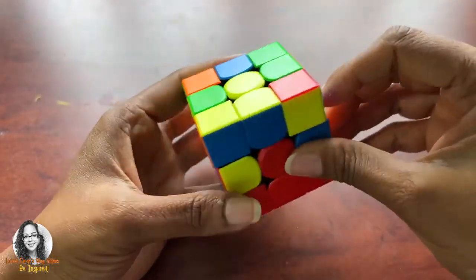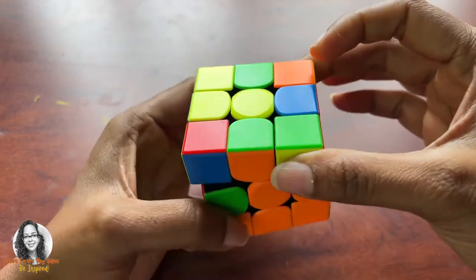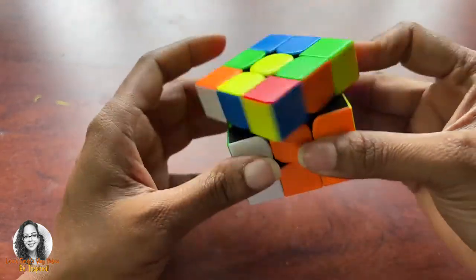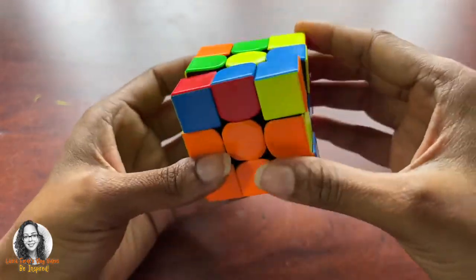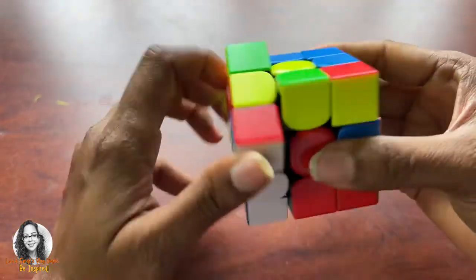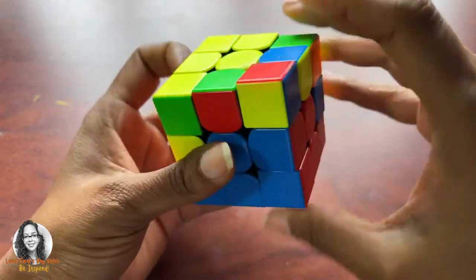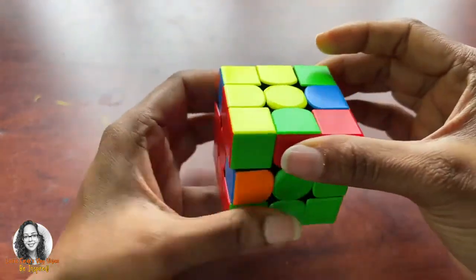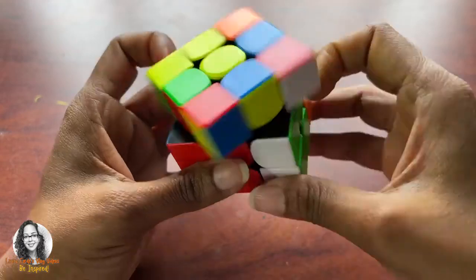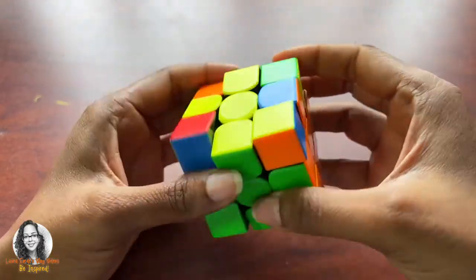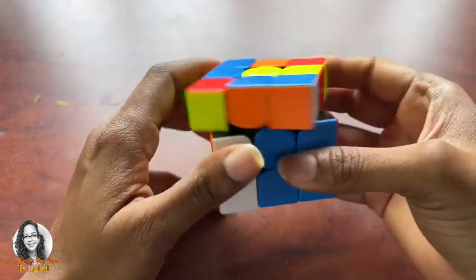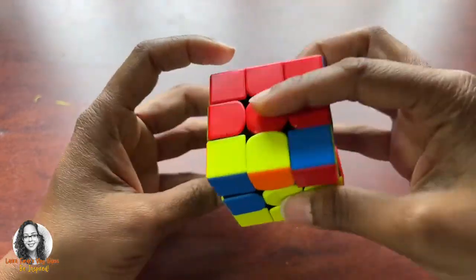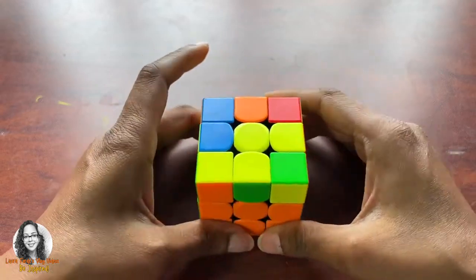Let's go on to the second layer now. Let's see if I can go faster than this. Okay, we've solved the second layer. Now also solve the top layer.